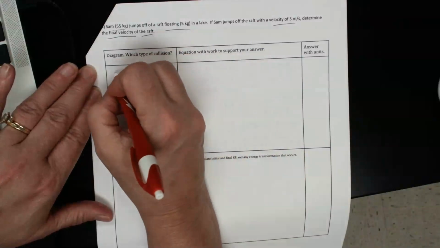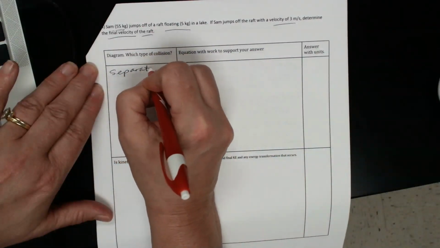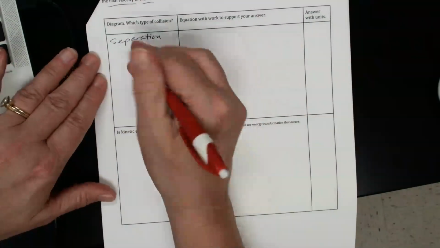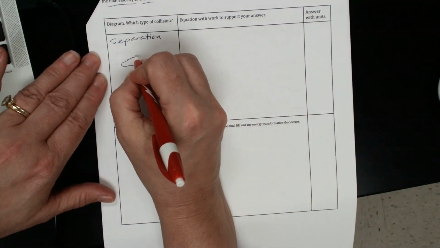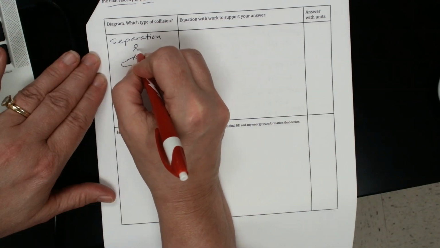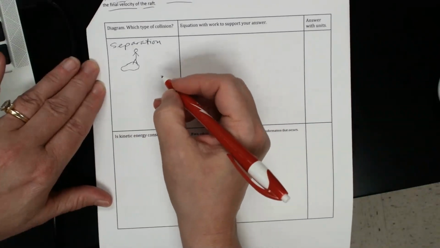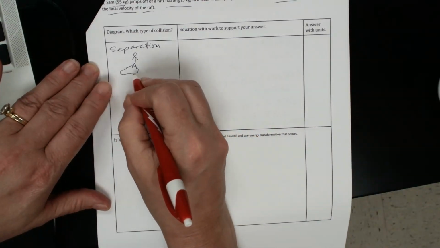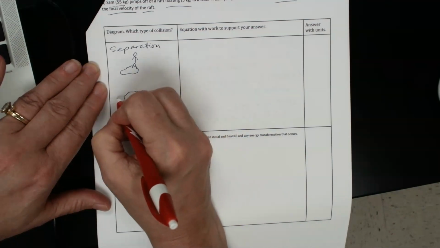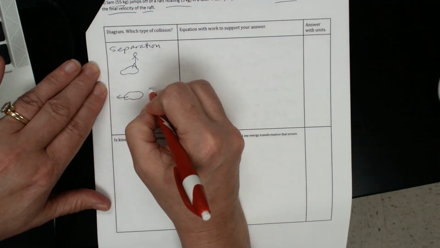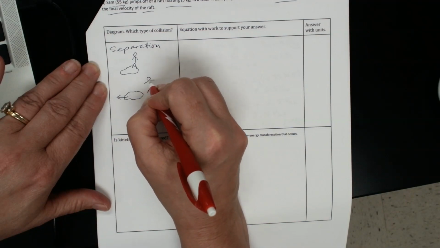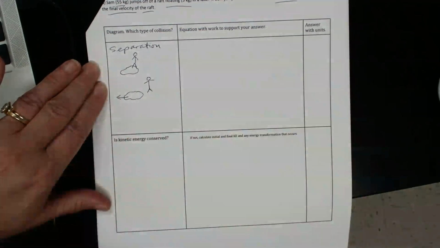Okay, so this one is a separation or an explosion. Initially we've got Sam, and he's on this raft in the lake. He's having a nice day at the lake with family, friends, whatever. So he's going to jump off this raft, and imagine the raft is going to move in one direction, and Sam is going to be flying off in the other direction in the air, after he jumps off the raft. So imagine he's out in the lake and he decides to jump off and swim.